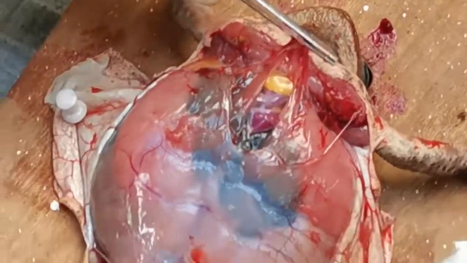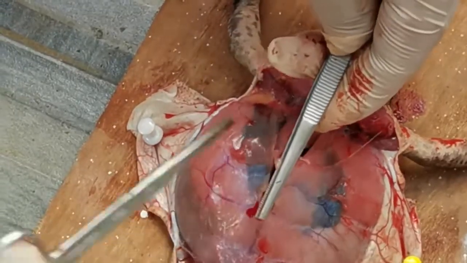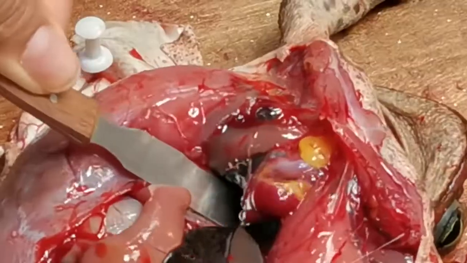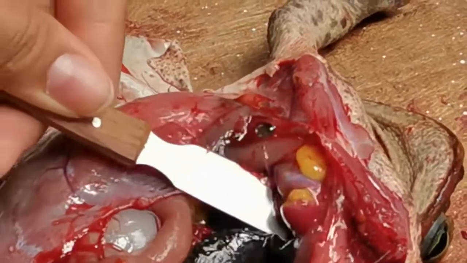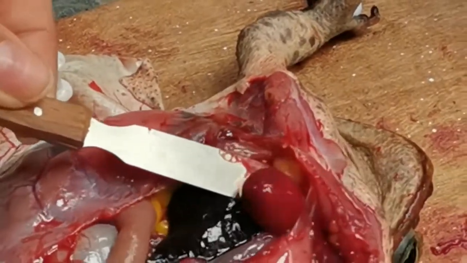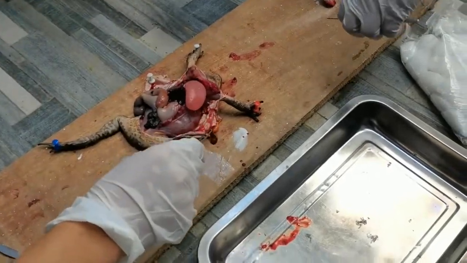Notice that the heart lies in a thin sac called the pericardium. We removed the pericardium to observe the three-chambered heart. The two dark-walled chambers, called atria, receive blood. The right atrium receives the deoxygenated blood from the veins of the frog's body. The left atrium receives oxygenated blood from the lungs.